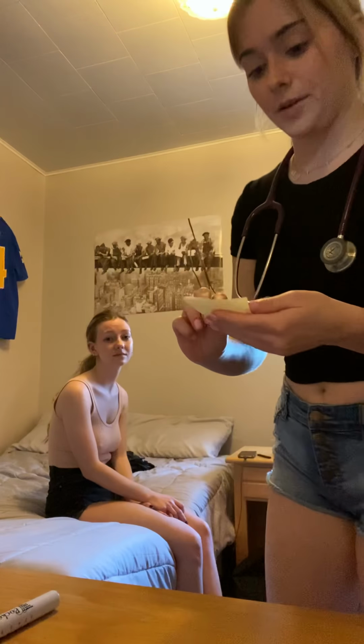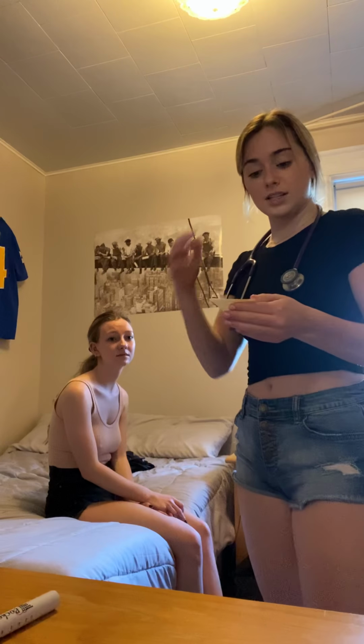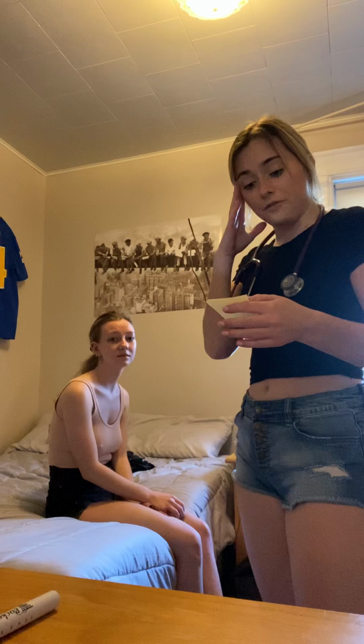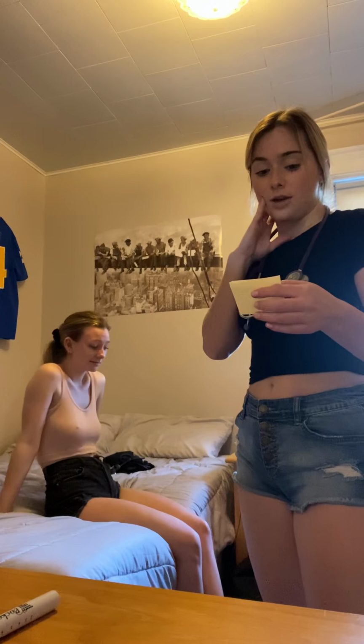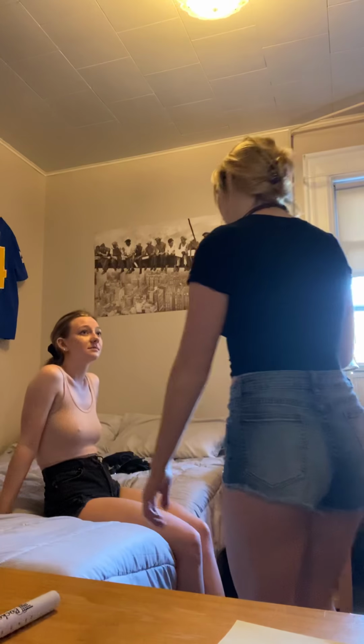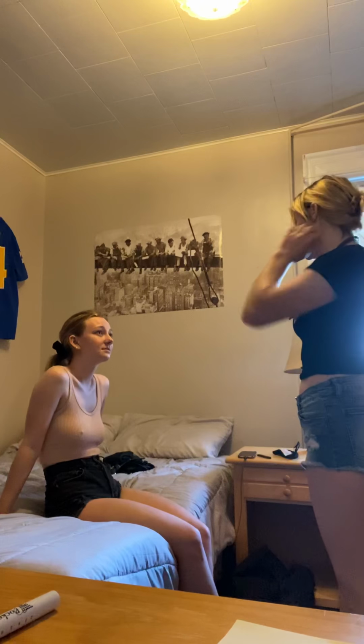I have a little card with them on it. So her vital signs were 36.7 for her temperature, 14 for her respirations, 67 for her heart rate, and 112/76 for her blood pressure. All right. On a scale of 0 to 10, how would you assess your pain? 0 being none and 10 being extremely painful.